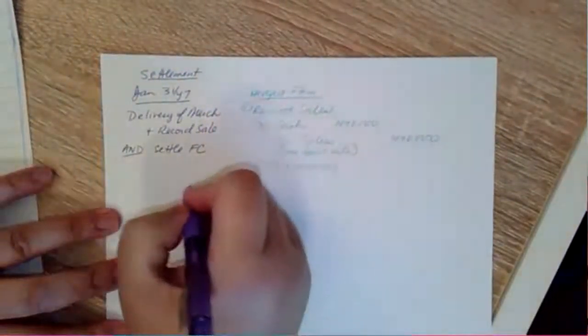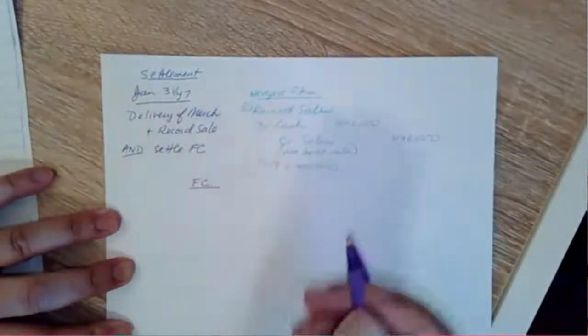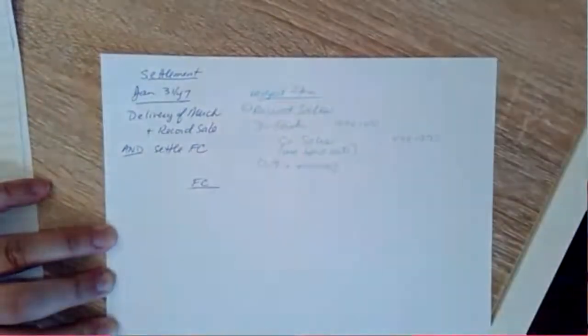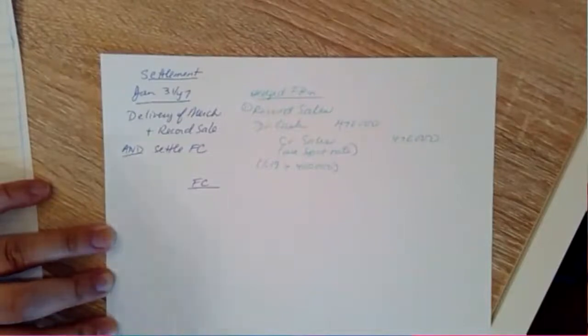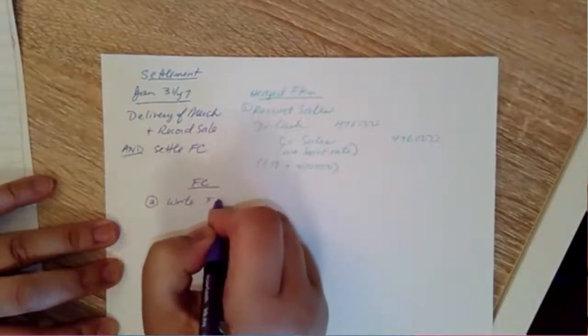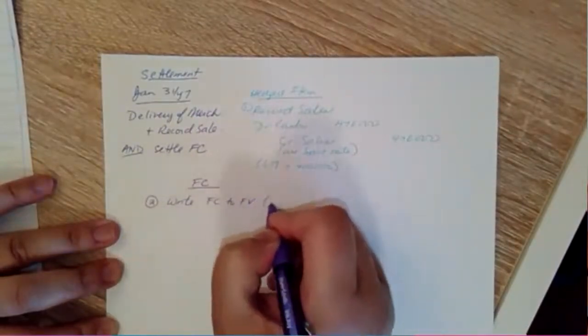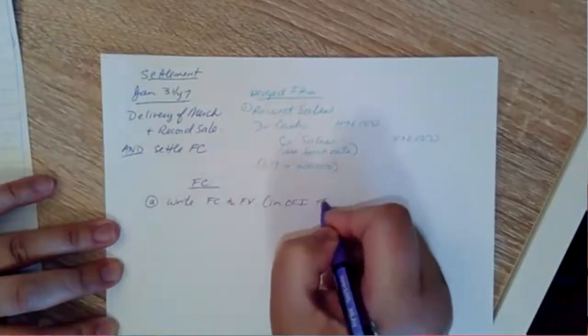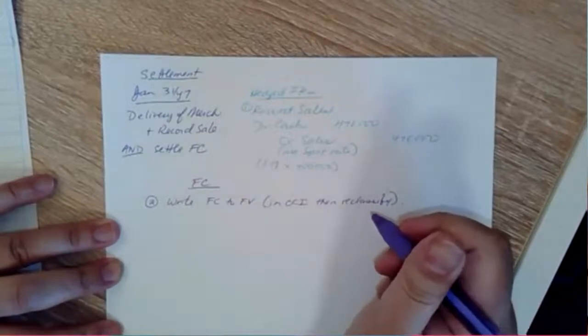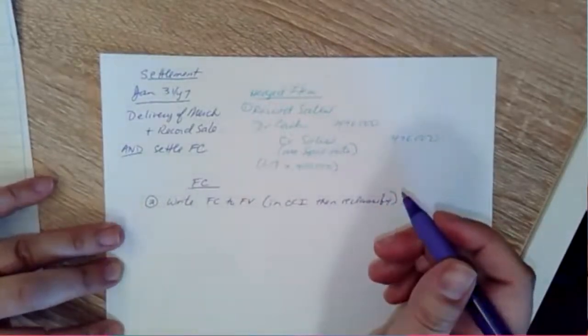Now the forward contract. Trying to keep this focused, you guys, but I don't know if this camera is a good enough camera. The forward contract to fair value, and remember we do an OCI first, then reclassify. So are we giving or getting?